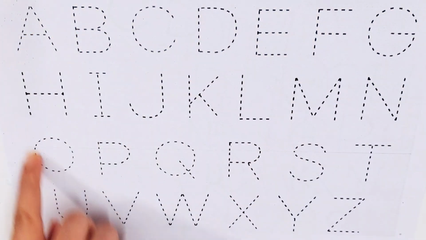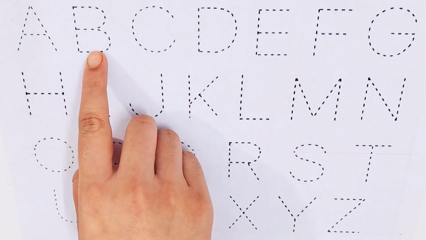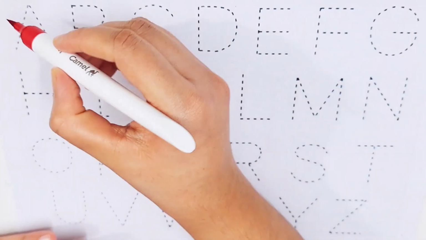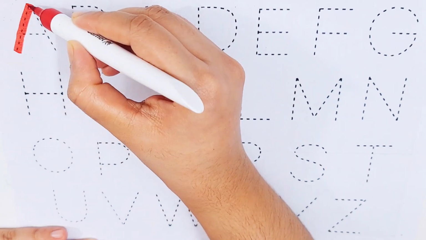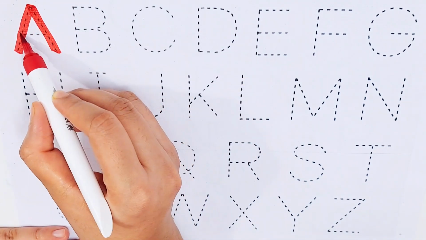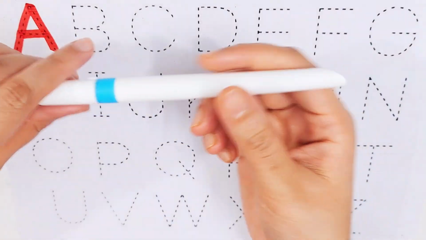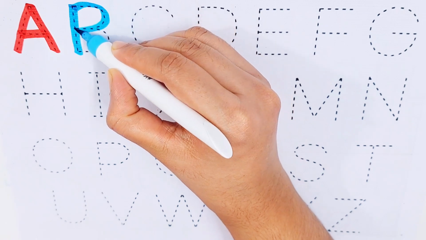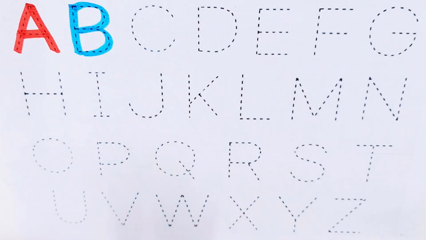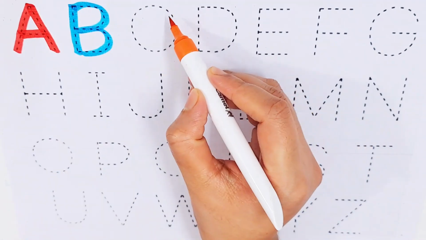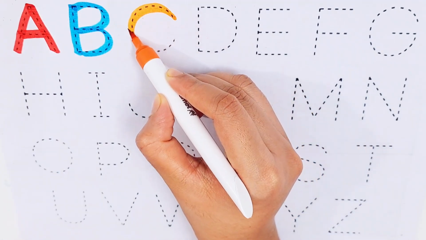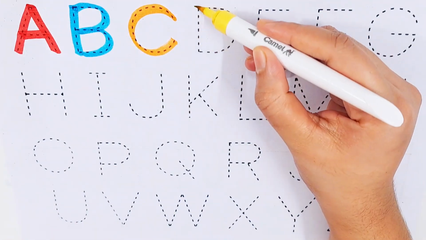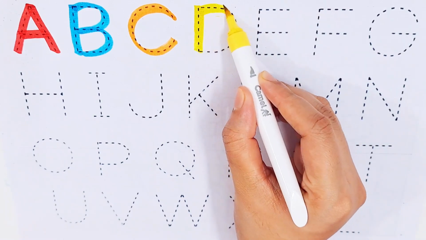Let's try to learn some alphabets. A, B, C, D. A for apple. Sky blue color. B for blueberry. Orange color. C for candy. Yellow color. D for dolphin.